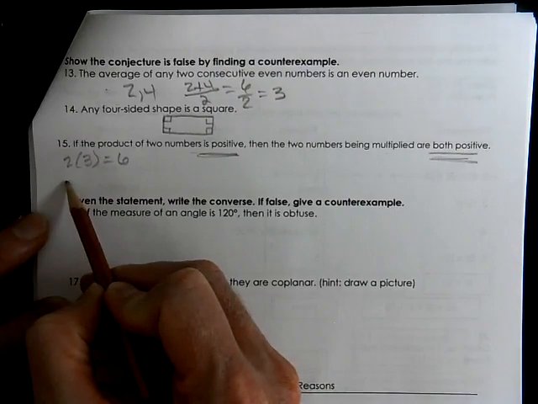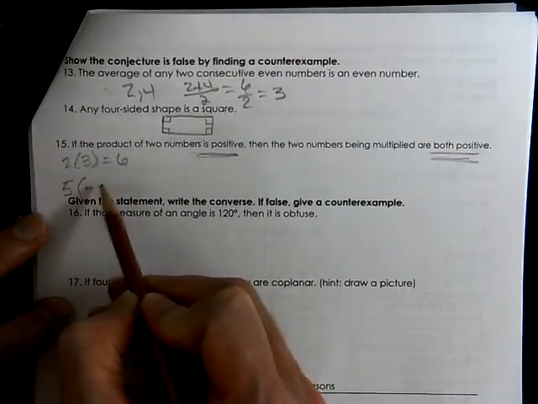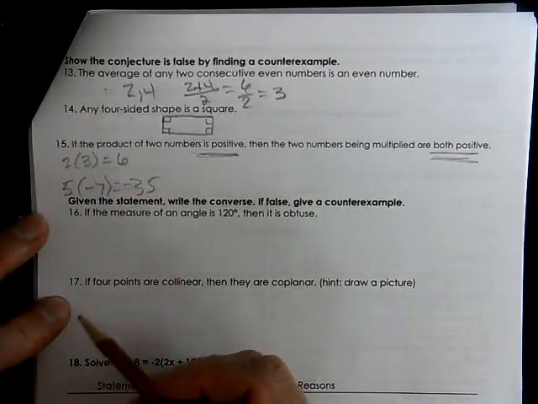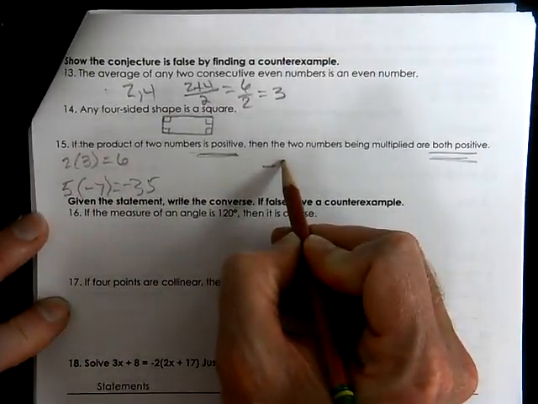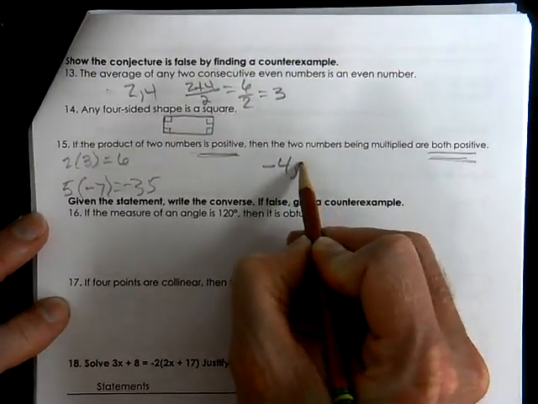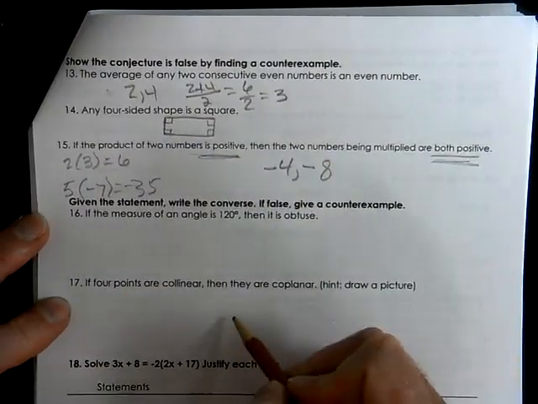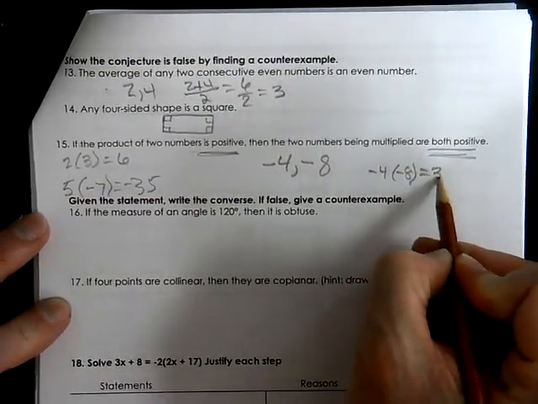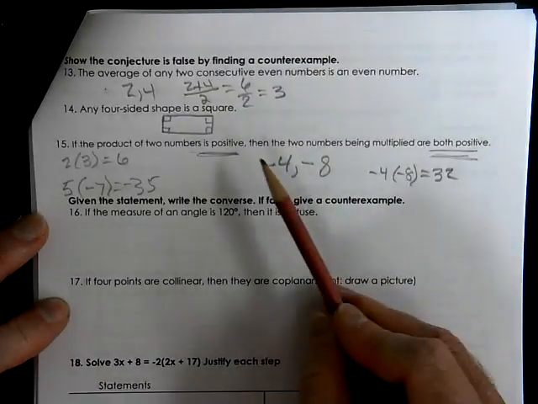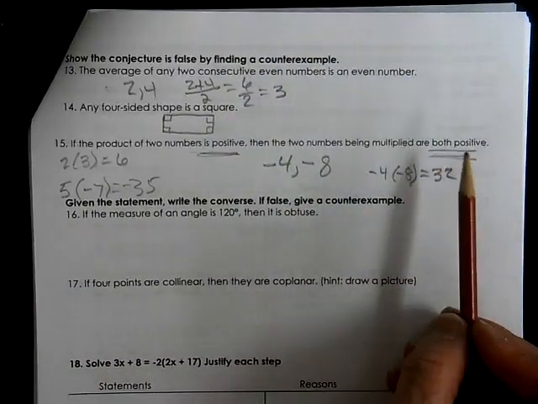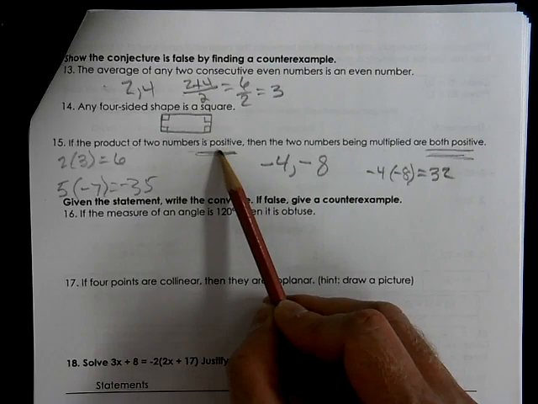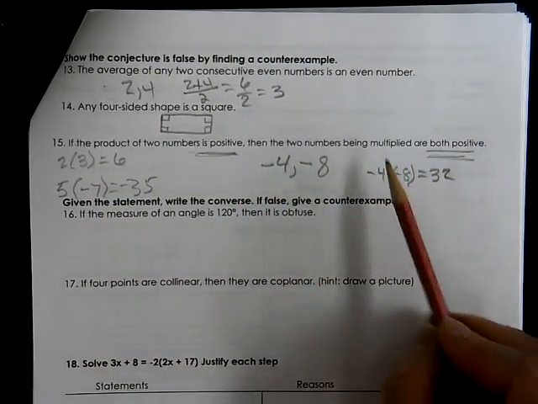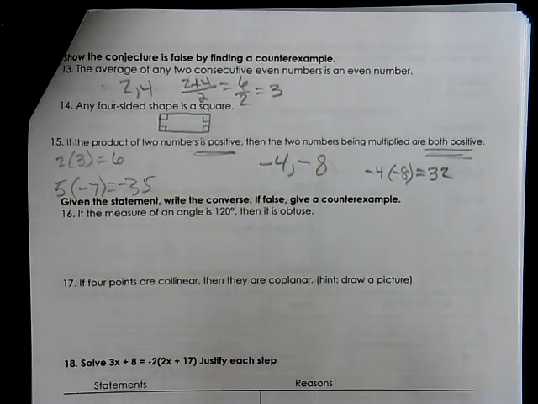Well, we know like 5 and negative 7 would be negative 35. So that's how you get a negative answer. But what if we do negative 4 and negative 8? Their product is a positive answer. So then the two numbers are both positive. I can get a positive product if the two numbers are both negative. So that would be my counterexample.